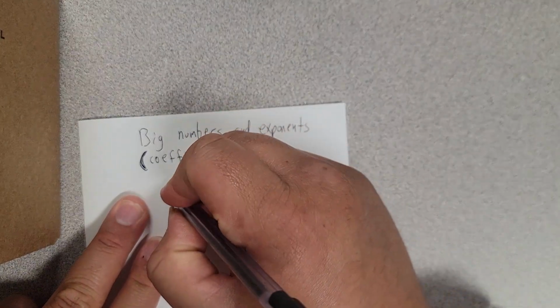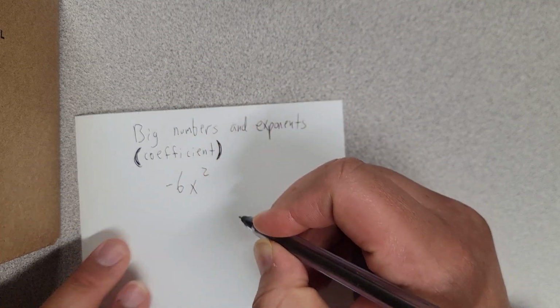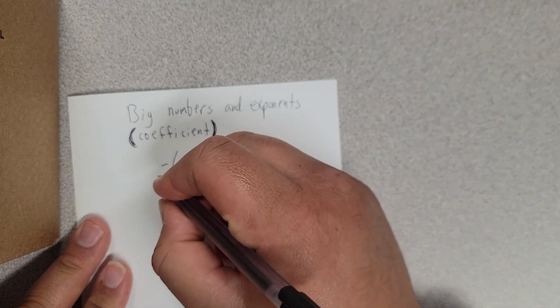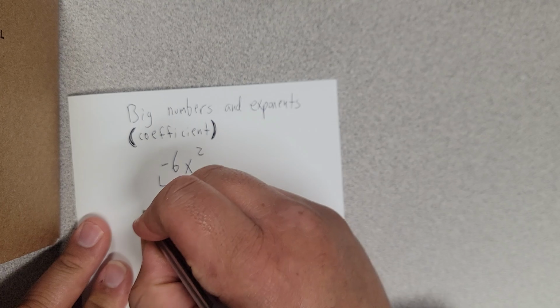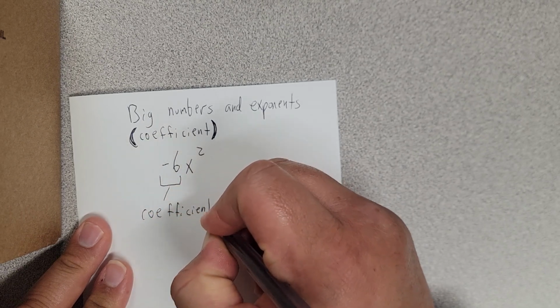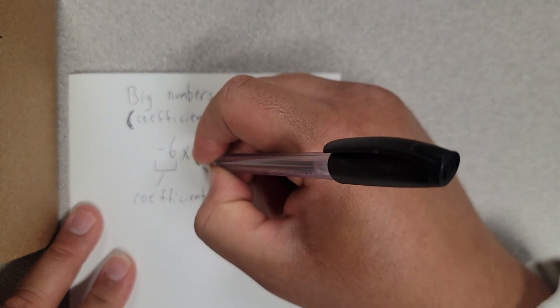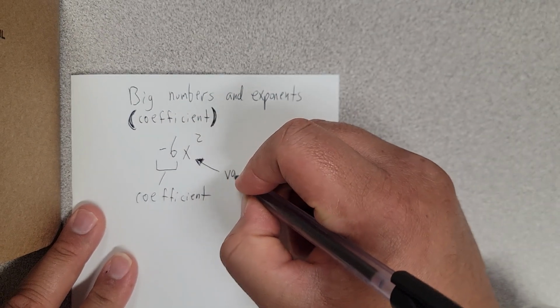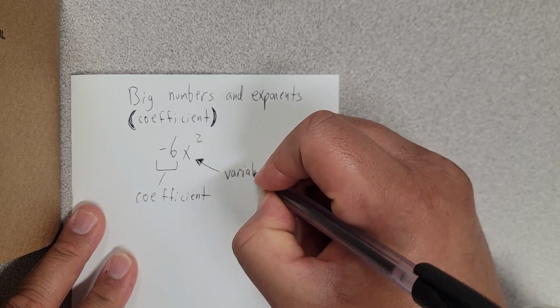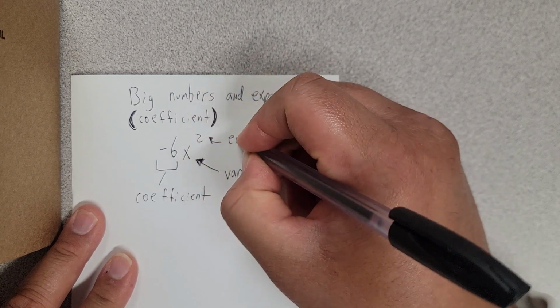So if you have something like this, negative 6x squared, all right? This number over here in the front, this is the coefficient. All right, the letter right here, whatever letter it is, it could be x, y, z, is your variable. And then the small number on the top, that is the exponent.